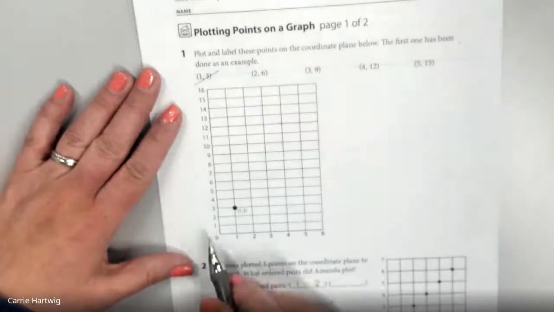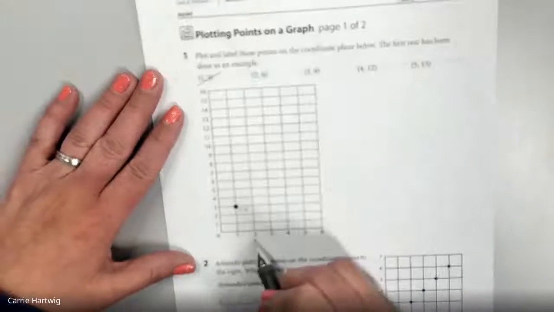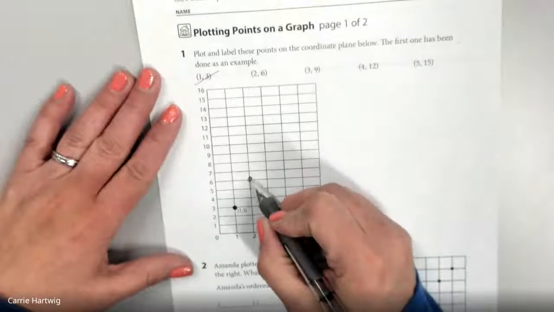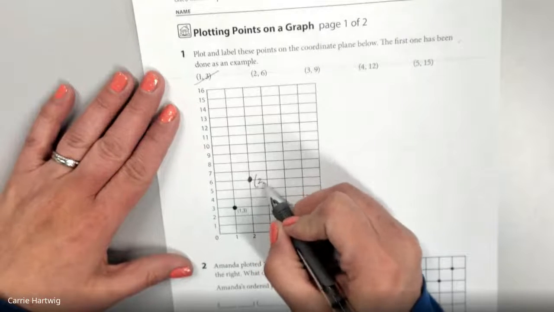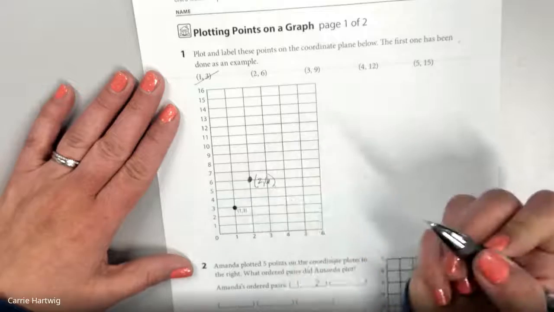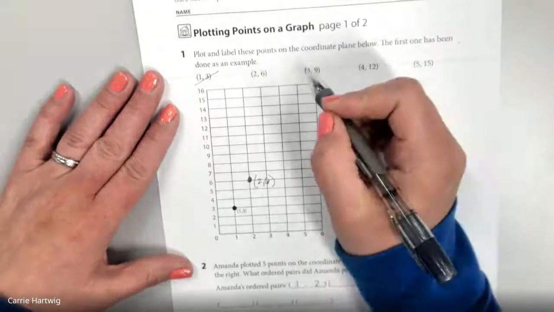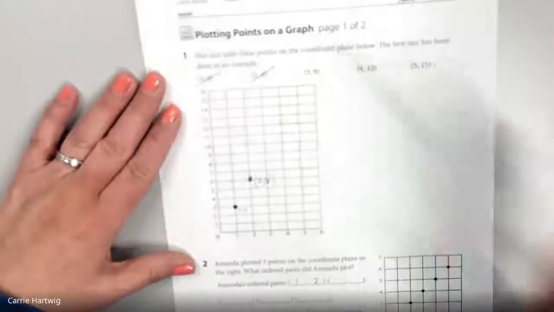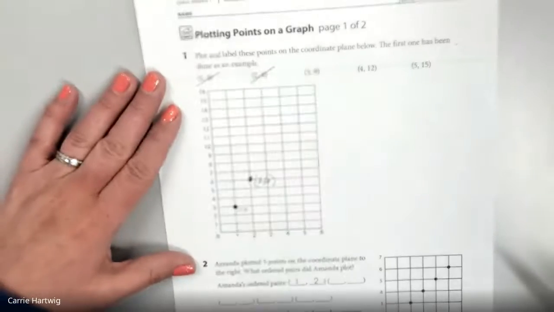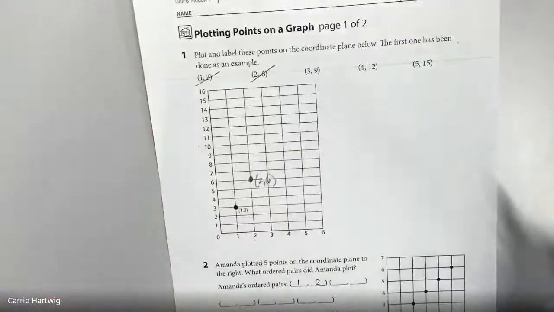Then 2, 6. So remember, we go across the bottom first and then up to 6. So 2, 6, and then we're going to label it with a 2, 6 in parentheses. Make sure you have the parentheses around it and that you have the comma between it so it doesn't look like 26. Okay, so then I'll cross off that one. Then you can go ahead, oh, sorry, got very blurry there. You can go ahead and do those other 3.